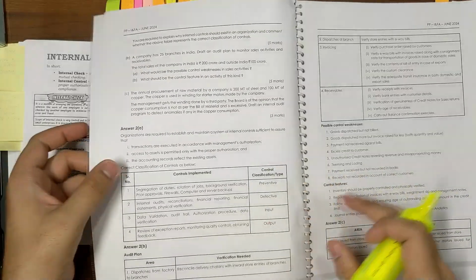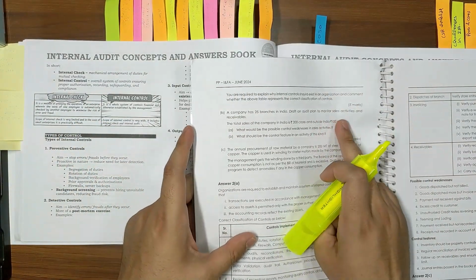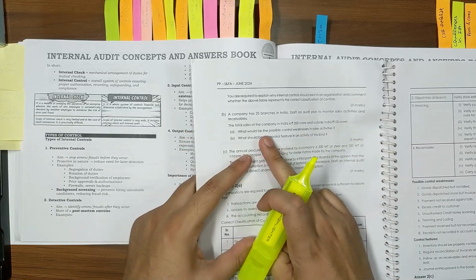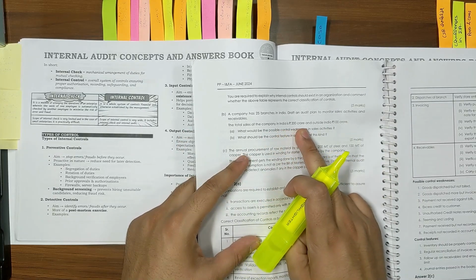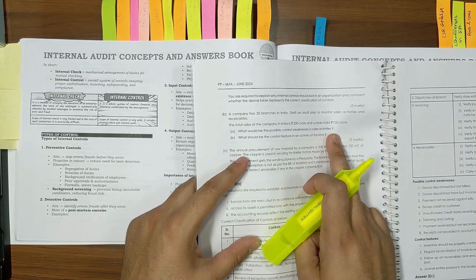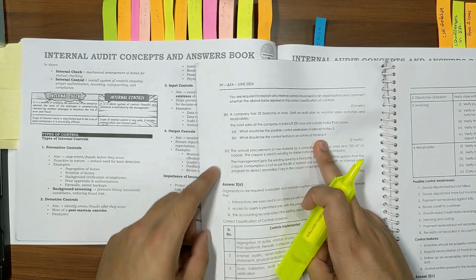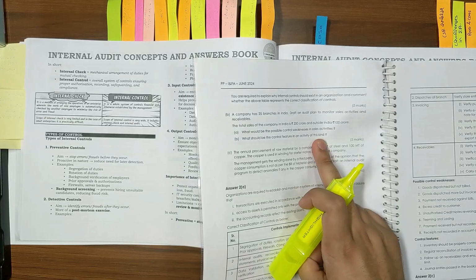Then the next question they have asked is: a company has 25 branches. Draft an audit plan to monitor sales activity and receivables. The total sales of the company in India is 200 crore and outside is 100 crore. What would be the possible control weaknesses in sales activities, and what should be the control features in an activity of this kind?